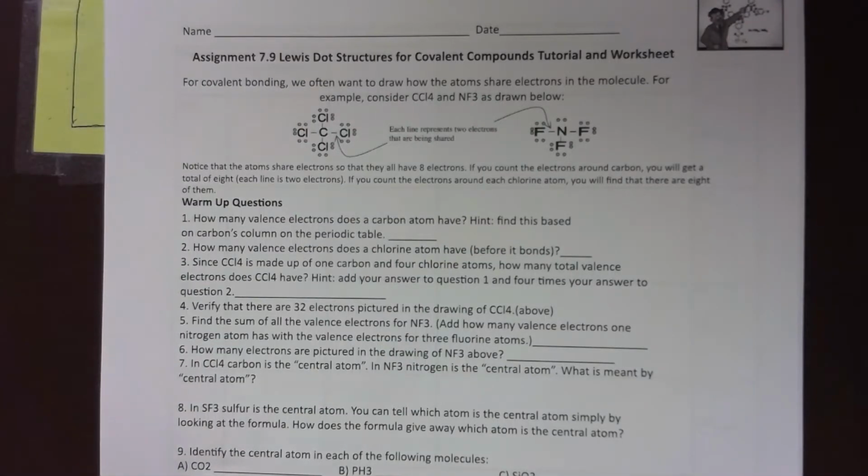So we're talking about Lewis dot structures in regards to covalent compounds. We talked about it a little bit in our Edpuzzle. We've talked about the Lewis dot structure with naming covalent compounds, but I wanted to do it with practice. Warm-up questions, I kind of want you to do it on your own.